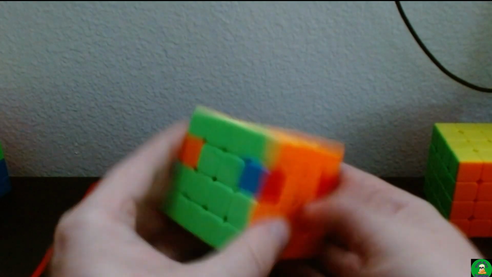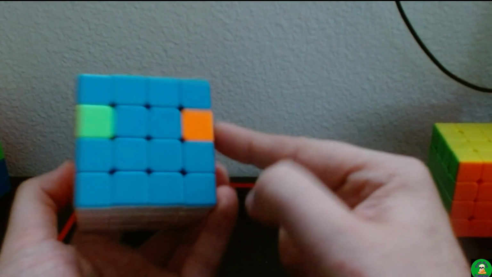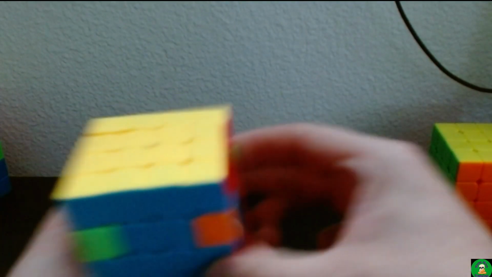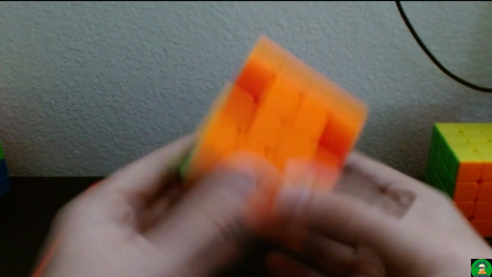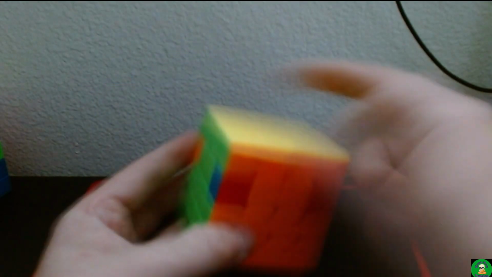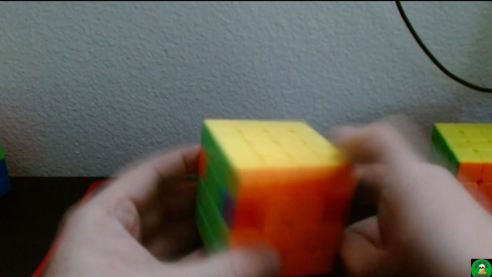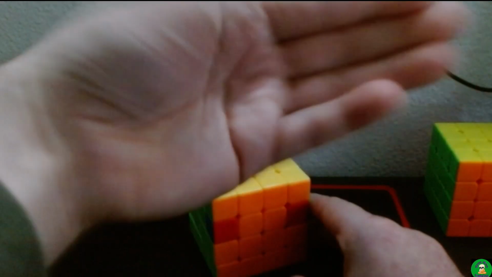I just realized that. So this needs to go here. This piece needs to jump over here. This piece needs to go here. This piece needs to jump over here. So what I usually do is I look for a piece that's opposite of the whole puzzle. If my camera will focus.